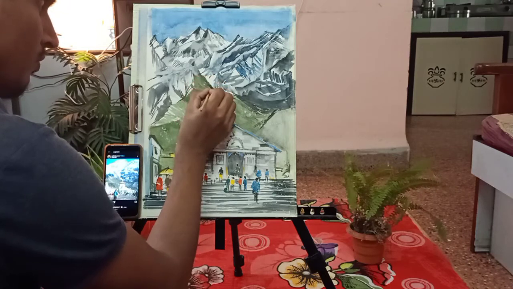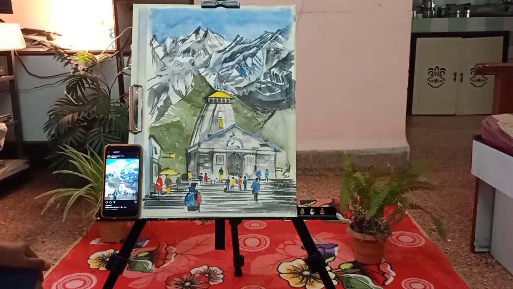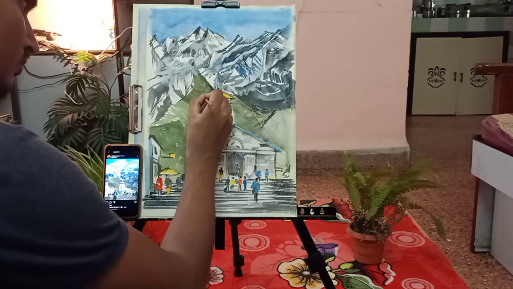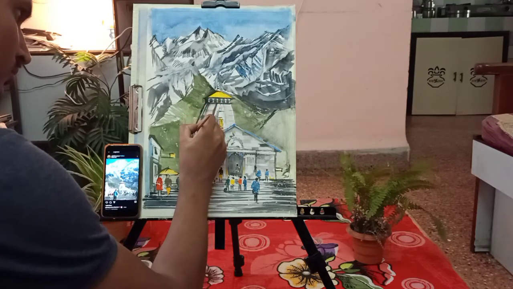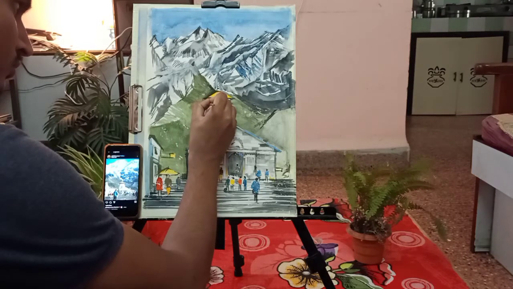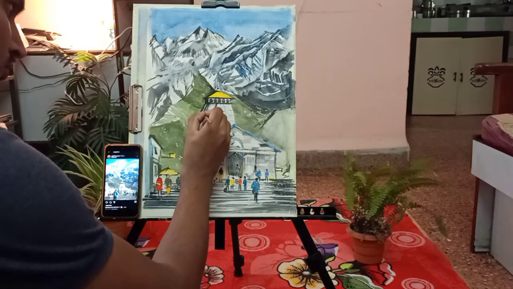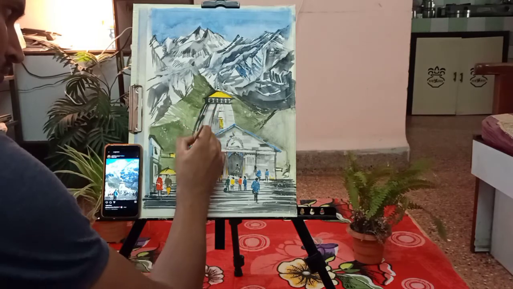I am doing a little bit of sprinkle work using the white color, because on the green section of the mountains there are a few stones, and that's why you can add them using some tiny dots of white color. And now it's time to stop, because I have finished painting all the areas of that reference image.